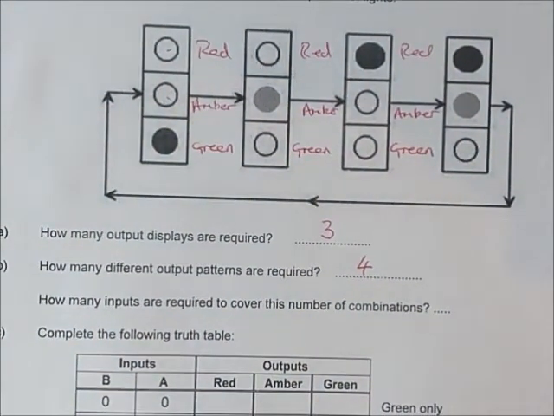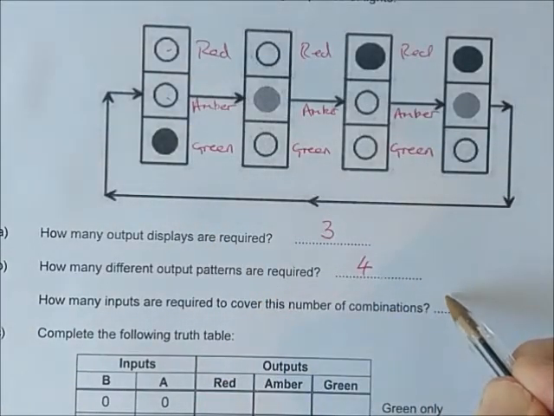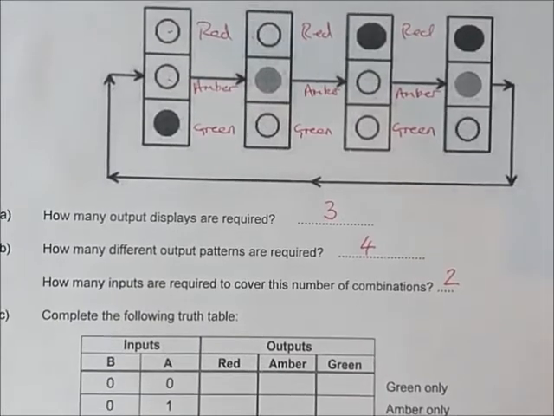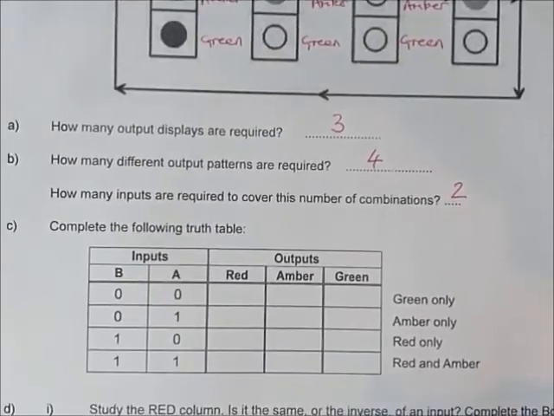How many inputs are required to cover this number of combinations? Well, for 4 outputs, it's 2 inputs. Again, you can look at the last video for that, and that gives you some information on how to work that out. Next, we're going to complete a truth table.